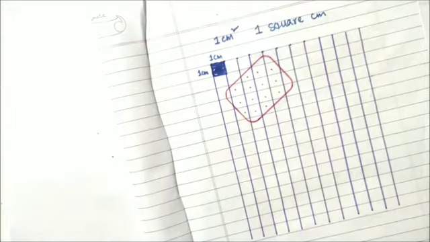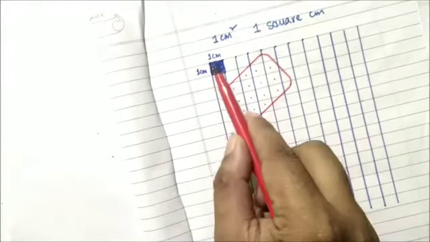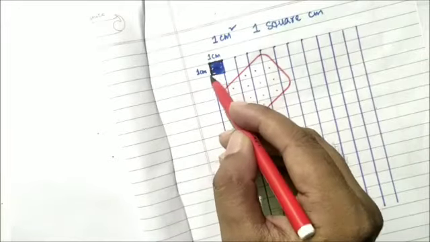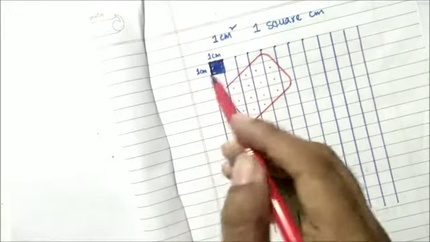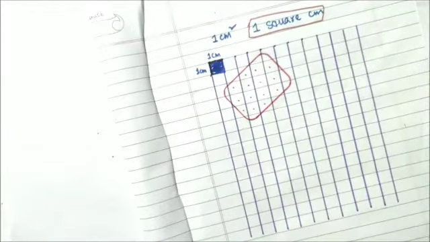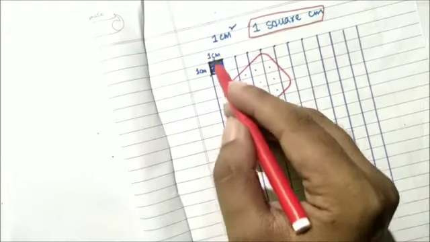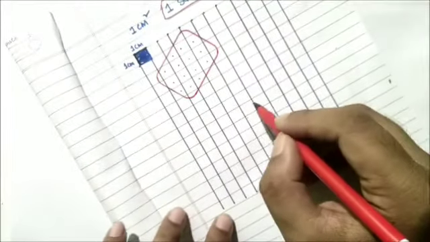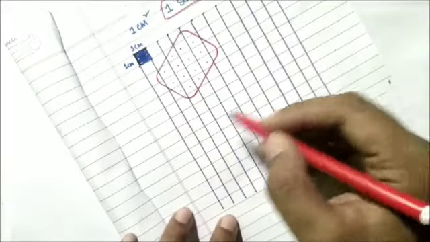We have assumed that this side is 1 centimeter and this side is 1 centimeter, so this small box will represent 1 square centimeter area. Is it clear? Now this time we will try to find out the area of a rectangle. Let me draw the rectangle.